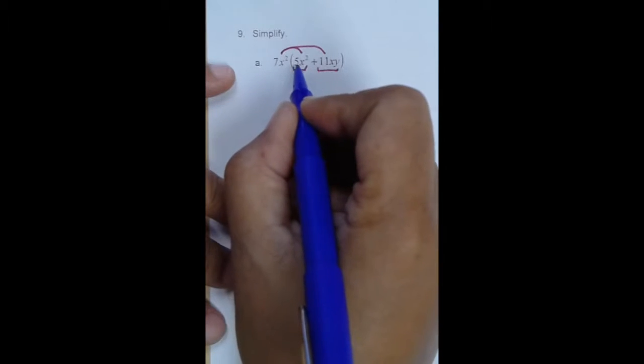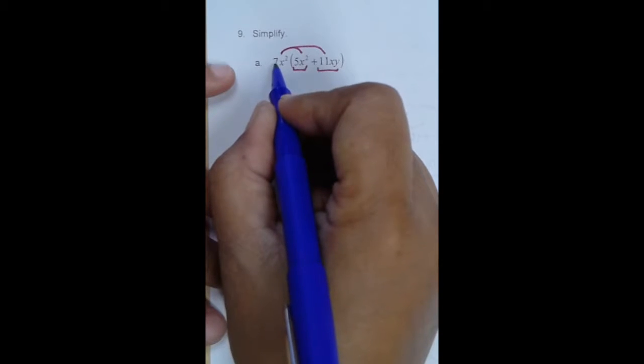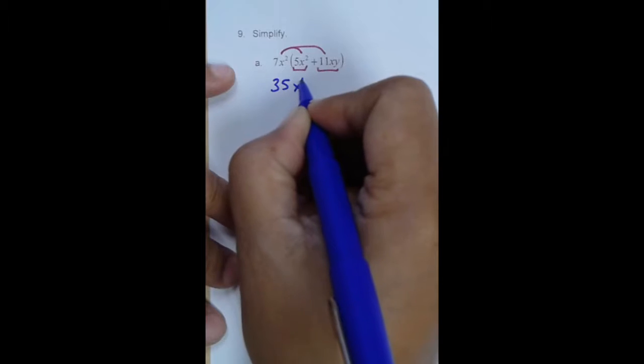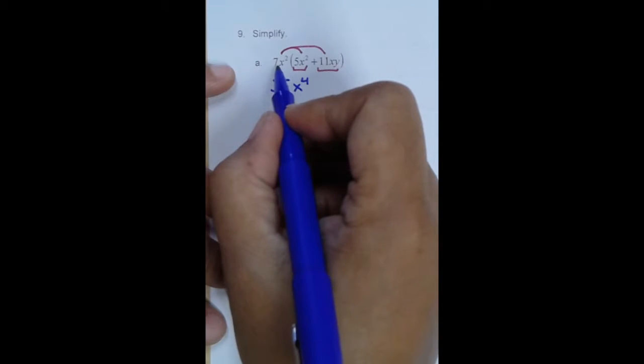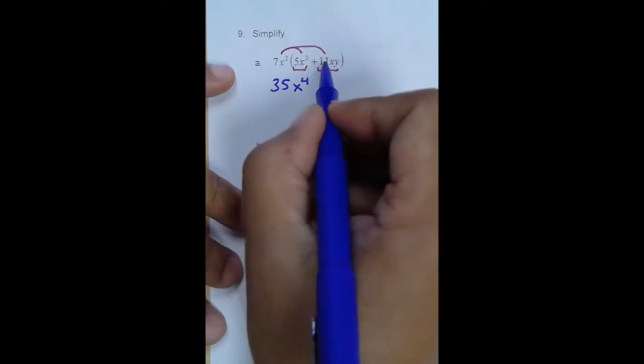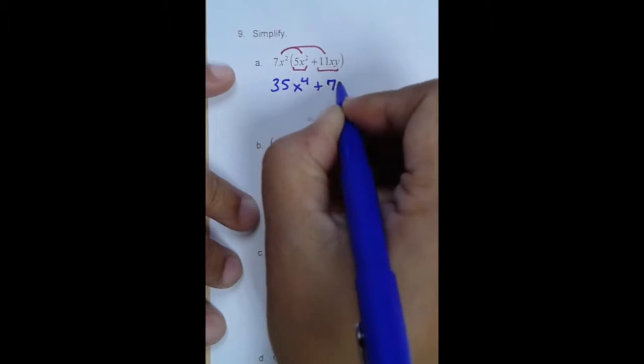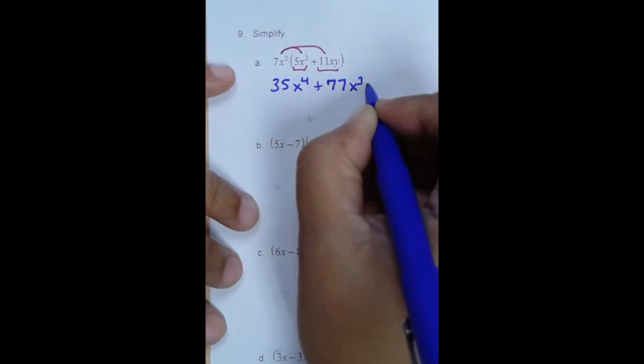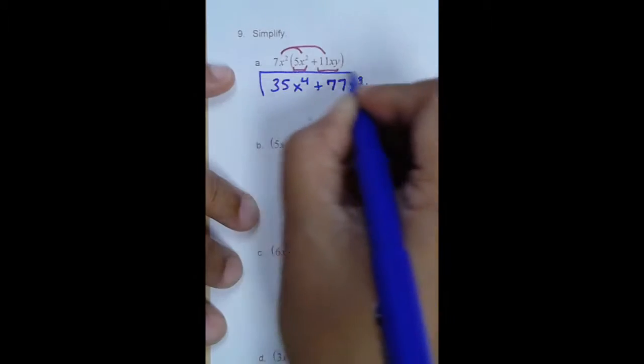So 7x squared times 5x squared. Multiply the numbers together first. 7 times 5 is 35. Then x squared times x squared is x to the 4th. All right, let's multiply this first term by the last term. So we have 7 times 11, which is 77. And then we have x squared times x, which is x to the 3rd, and then we have a y. And that would be it.